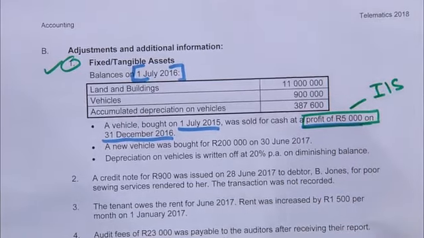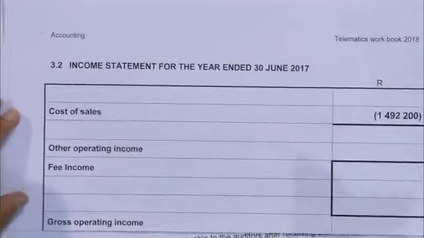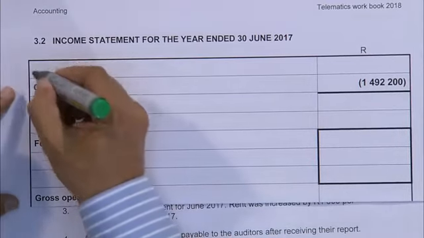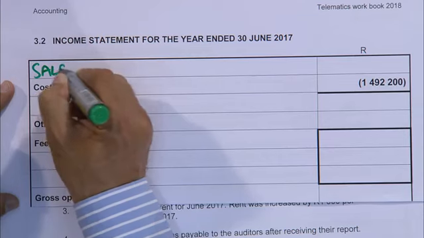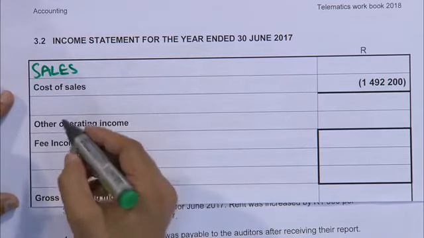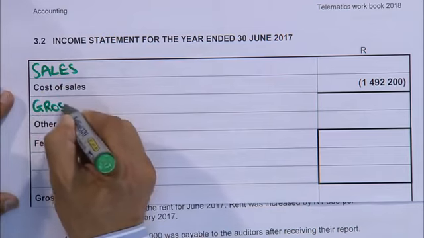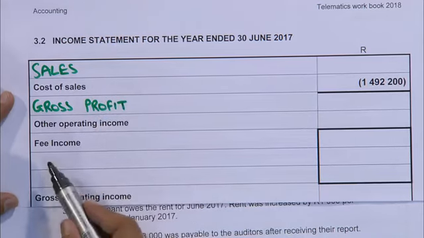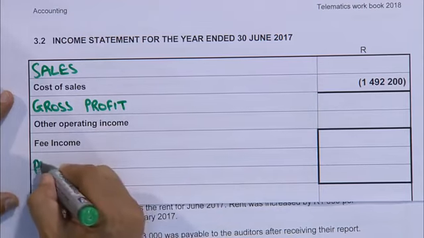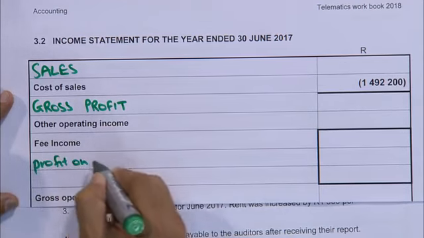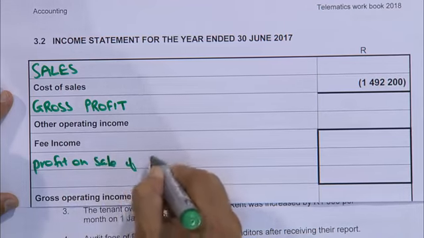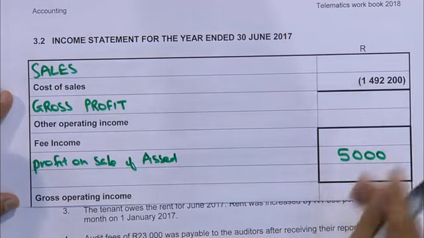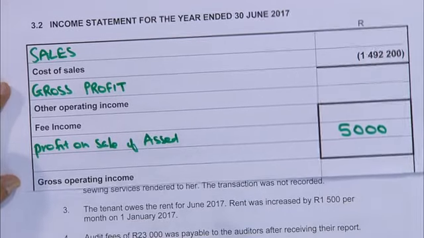So when we look at the income statement, that's the top part. Right, just remember, as I said, I just cut mine in 3 just to make it a bit easier. We're going to have sales over there. That will be your first line. There's cost of sales. That will give you the gross profit. Then it's other income. It will be fee income. Then below that, the next income, profit on sale of asset, which is 5,000, which was given, okay, with adjustment A.